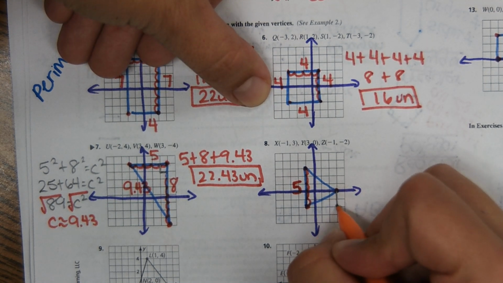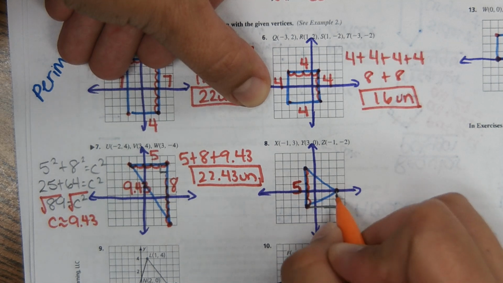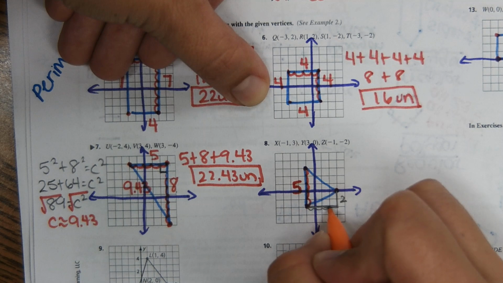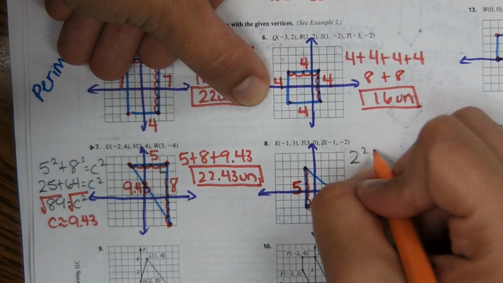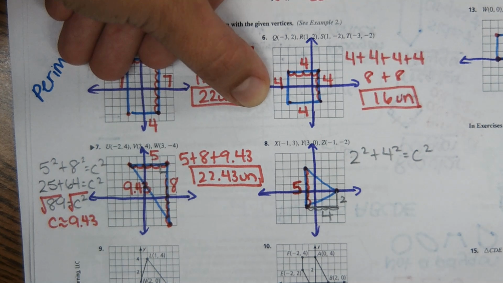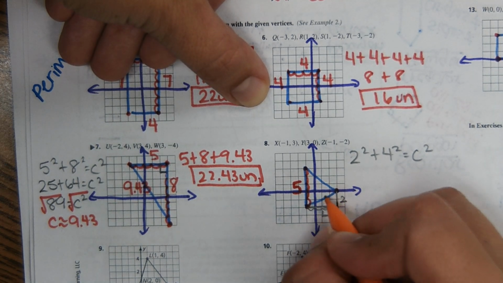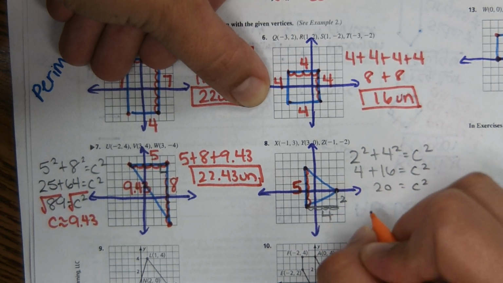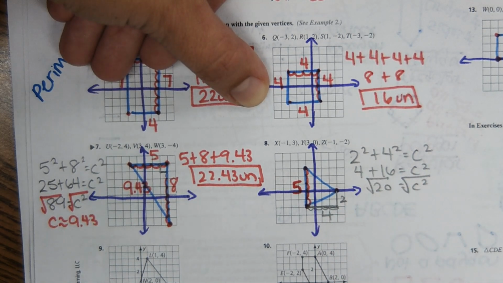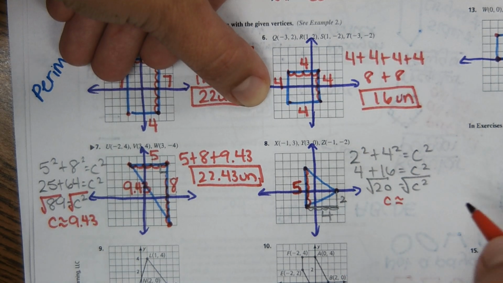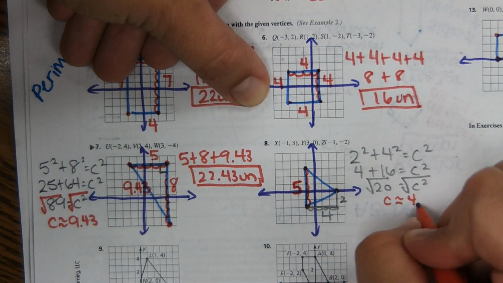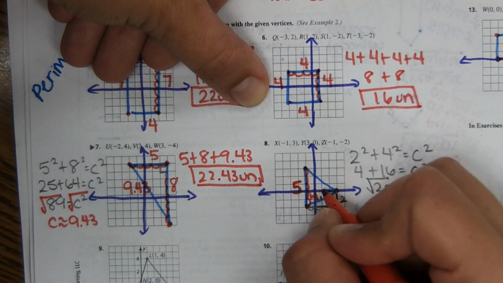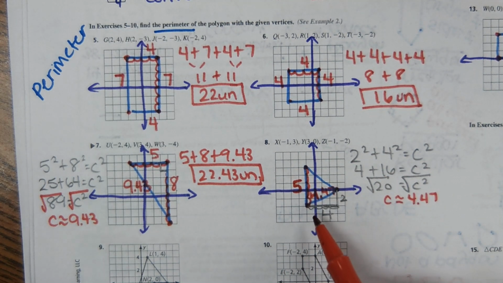So what I'm going to do is just sketch out a right triangle, and then I can use that right triangle to find that length. Like this is 2 units by 1, 2, 3, 4 units. So I get 2 squared plus 4 squared equals c squared. And I can solve for this length. And then c equals, square root of 20 comes out to 4.47. So this is 4.47. It's kind of squeezed in there, but yeah.